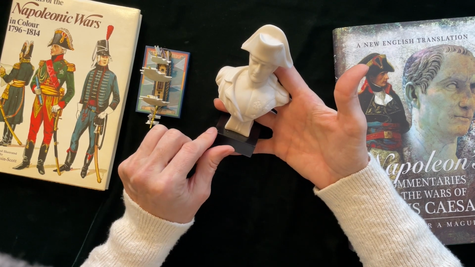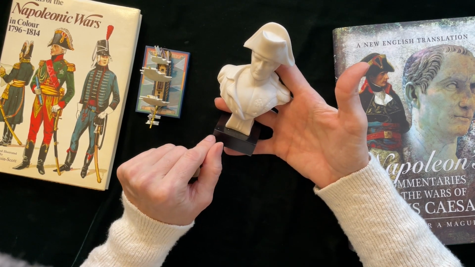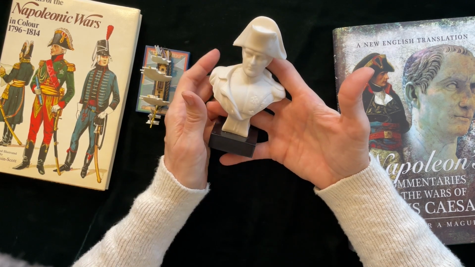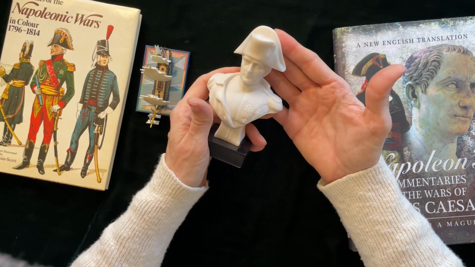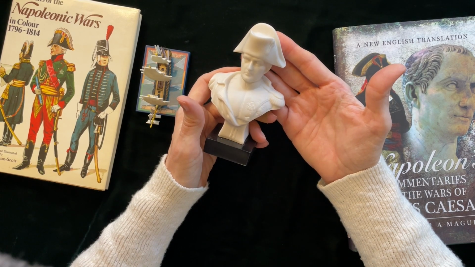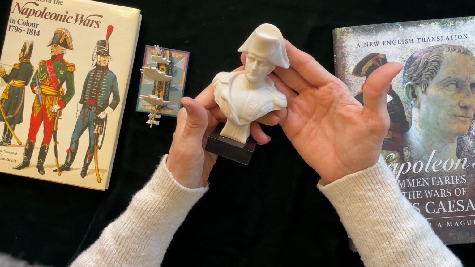With his successes leading campaigns. He was first consul in the French Republic from 1799 to 1804, and then Emperor of the French.